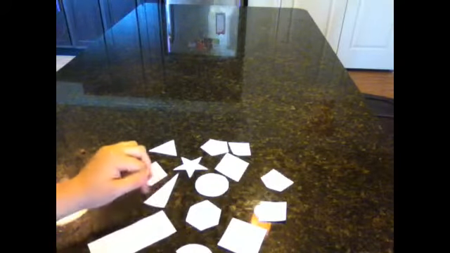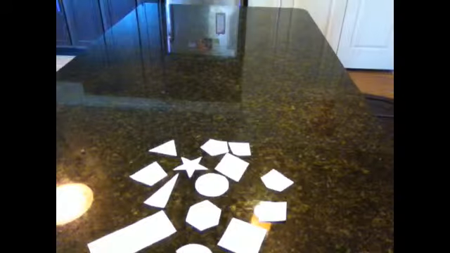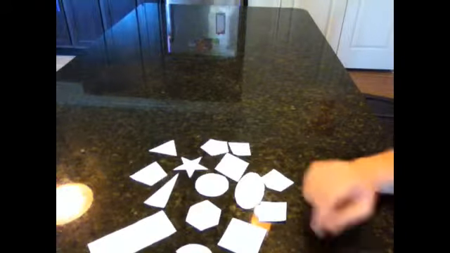So I have my friend here, and we have some shapes. We have all different kinds of shapes here. I'm going to spread them out for him, and he is going to tell me some things that he sees when he looks at all the different shapes that we have. What are some things that we see?